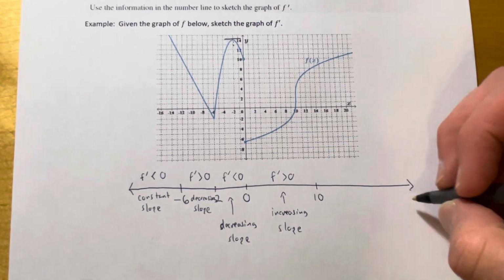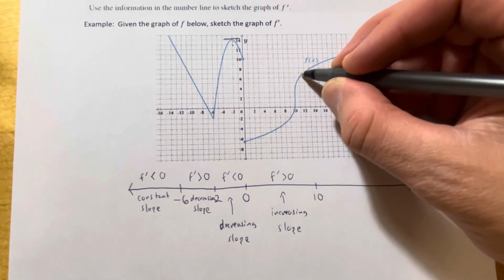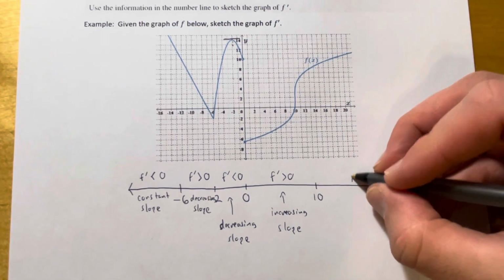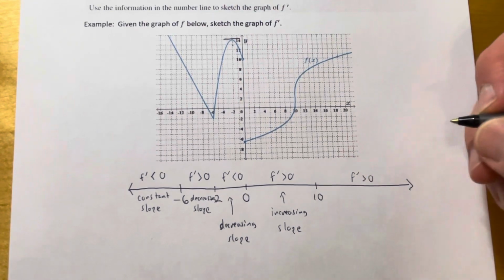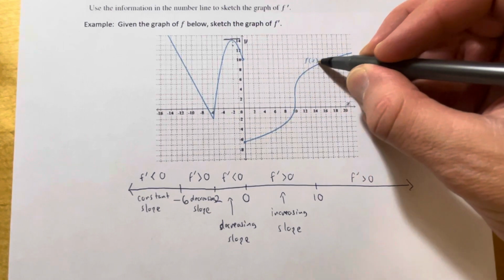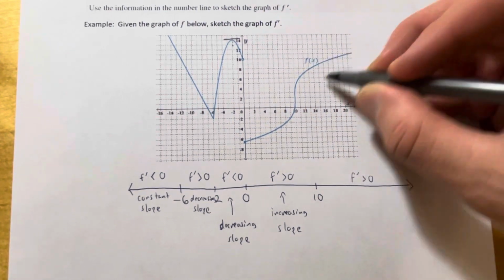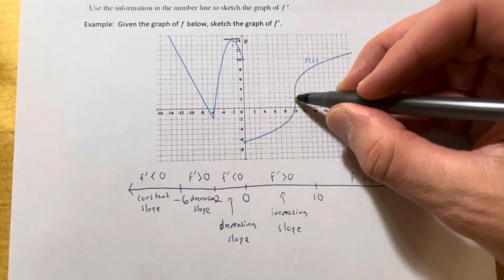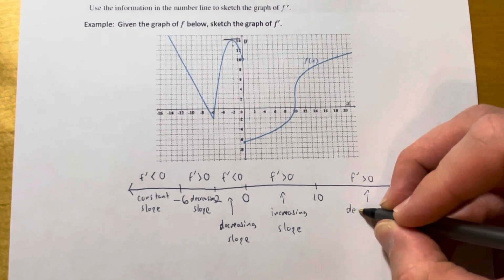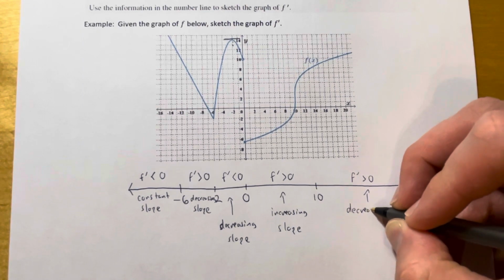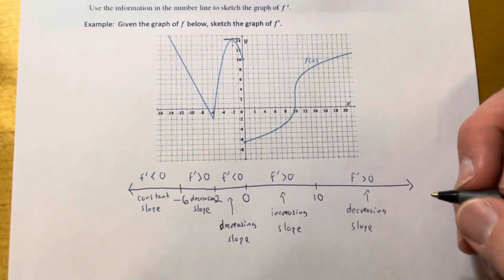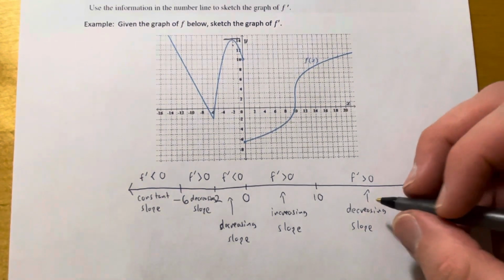Finally, from 10 to infinity, my function is still increasing. So my function f of x is going uphill. That means f prime is still positive there, but it's getting a shallower and shallower slope as we move to the right. Still increasing, but it's getting shallower. So I would say that the slope is actually decreasing, even though it's still positive. Decreasing slope.